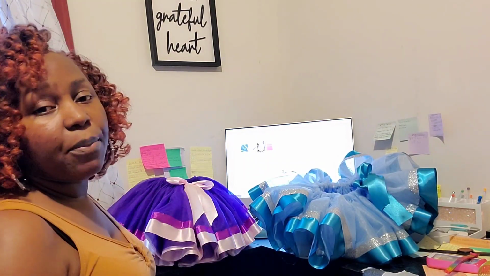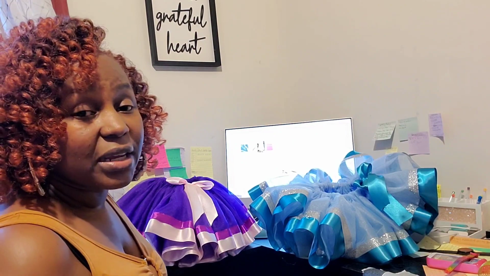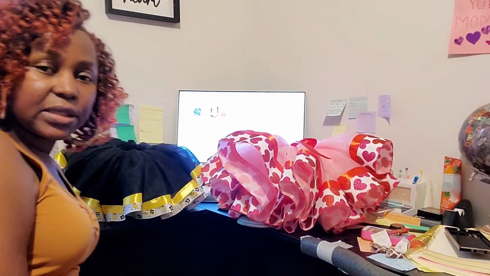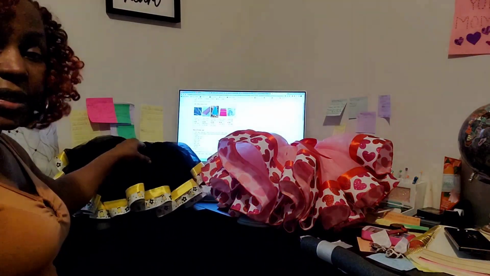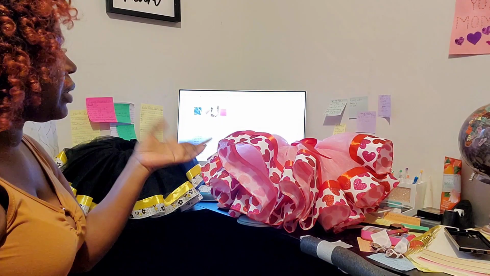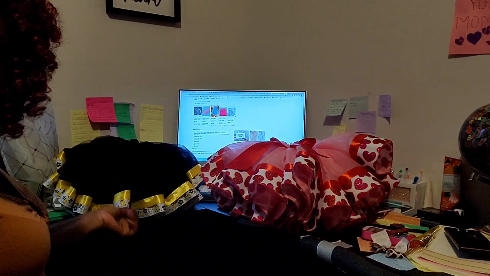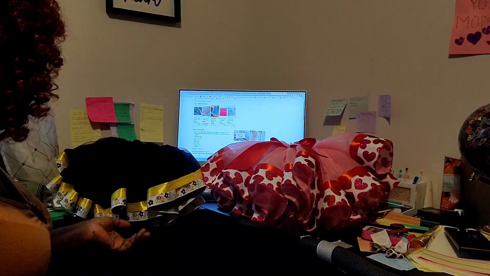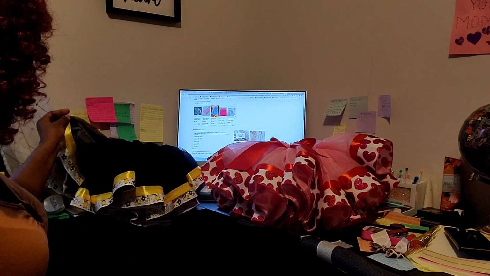I'm gonna show you another polyester, and I'm gonna show you another nylon. So this is another set of tutu. This is a nylon, as you can tell, and this is a polyester. You can see the fluff with the polyester. It just fluffs itself without you even doing anything. But for the nylon, you have to fluff it and try to get it out. And sometimes you just don't fluff it up because it just falls like this.